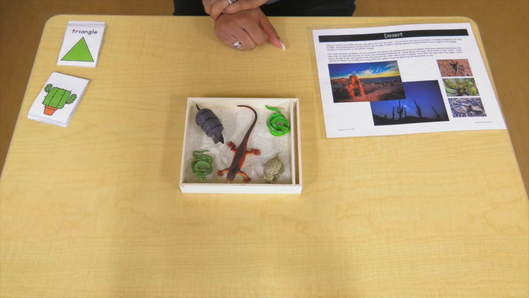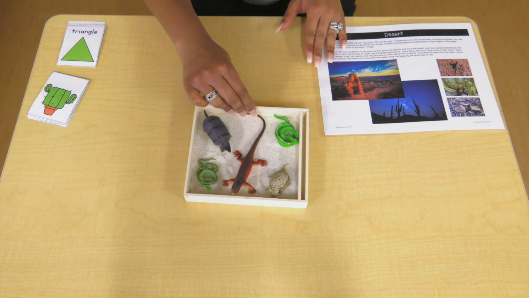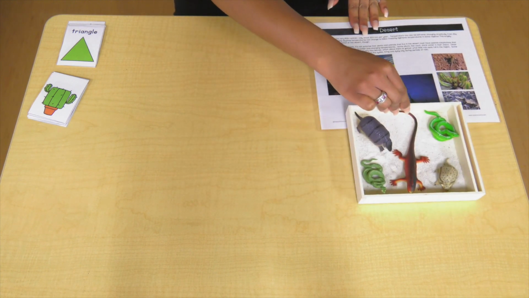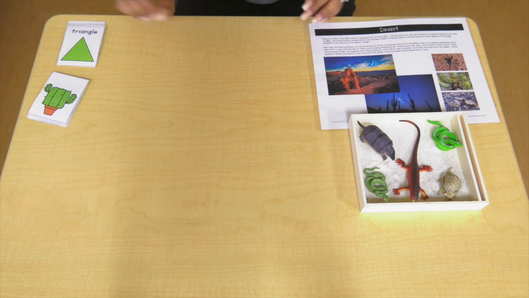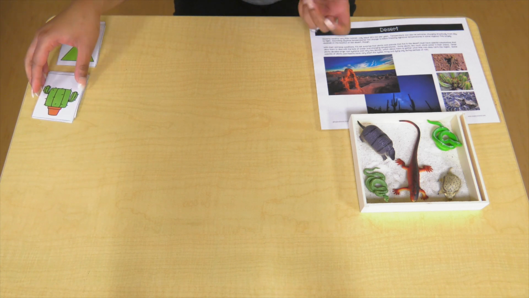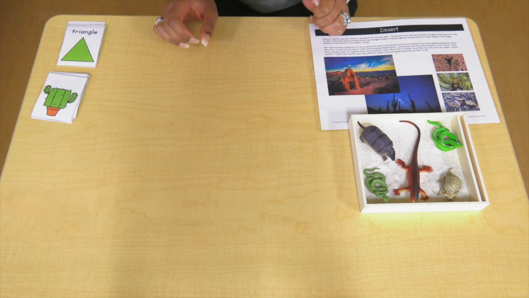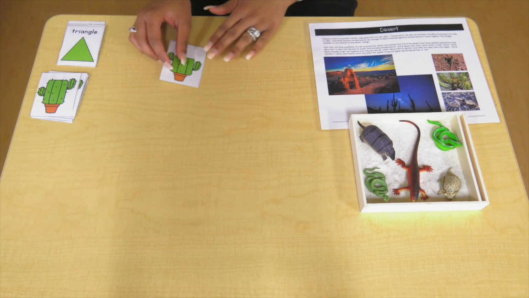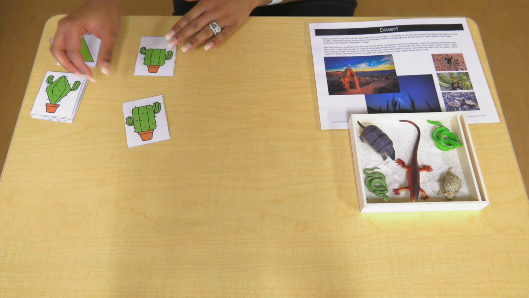Now, we talked about a plant that you can mostly see in the desert. Let's put our habitat here. That plant is called cacti. We also call it cactus if it's one. I have different shapes of cactuses.